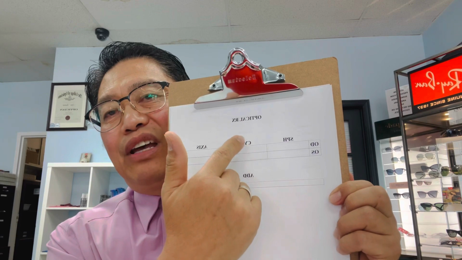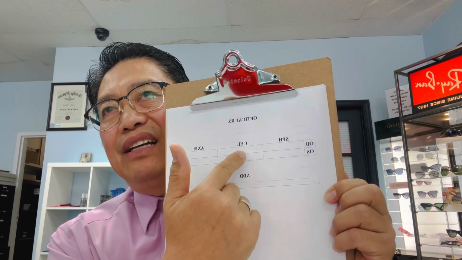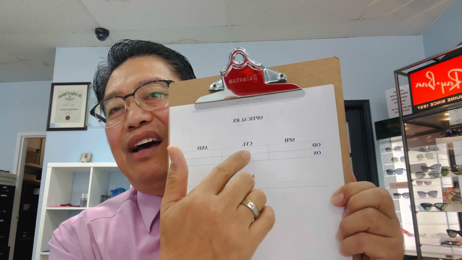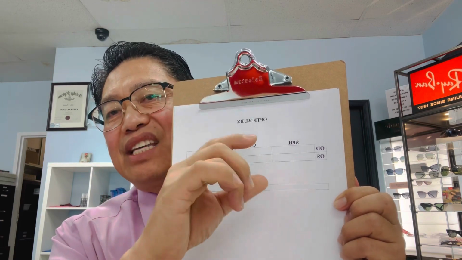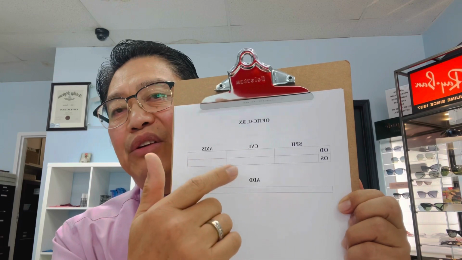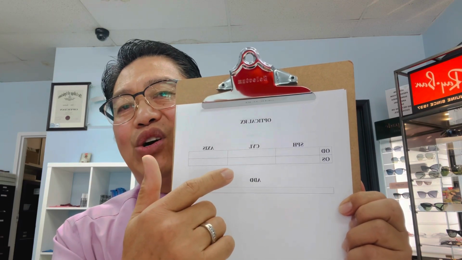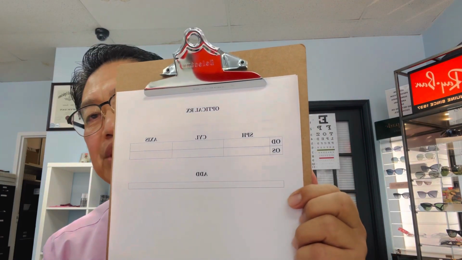But if you have a number under the CYL too, that means your eyeball, the cornea, and your crystalline lens are irregular, or not perfectly round. Okay, so that's how you understand your prescription pad here.